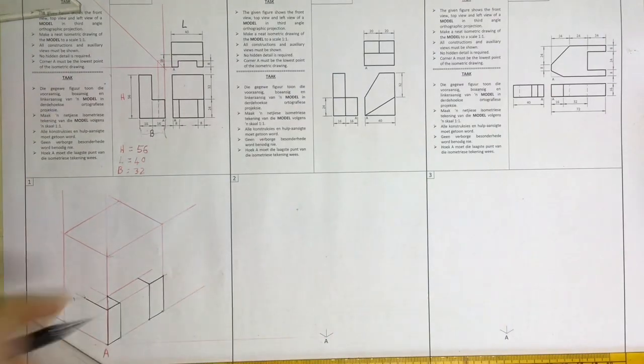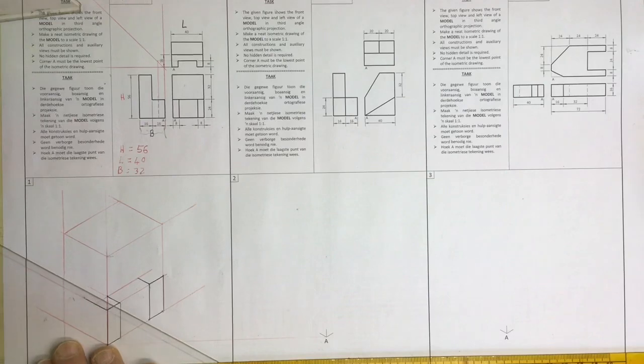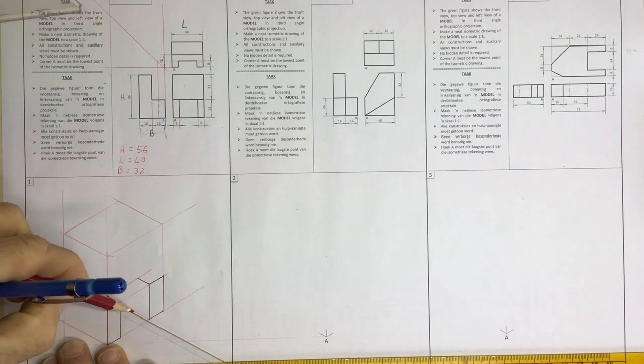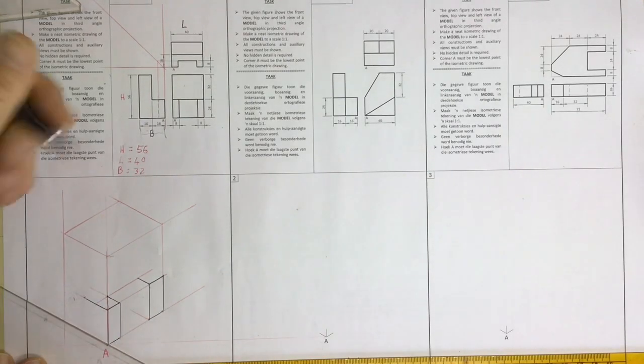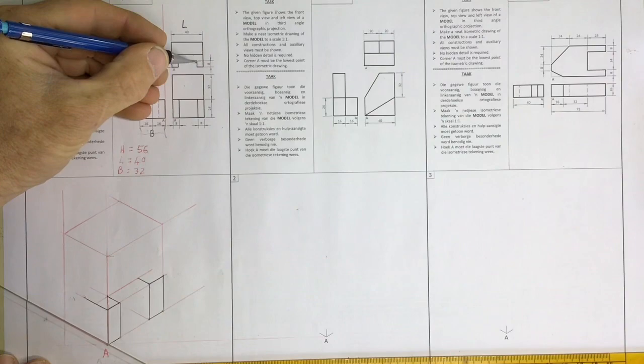Right, you can see 2 lines going into that corner. How far can that possibly go back? Well, you can see that it can only go back that 8 millimeters over there. Okay, going back 8 millimeters over there.